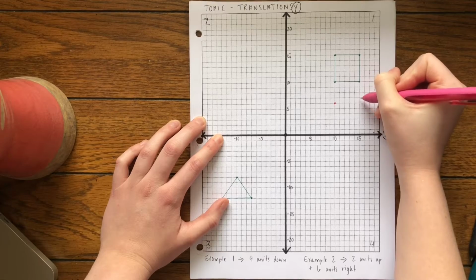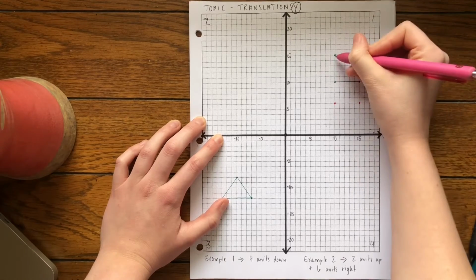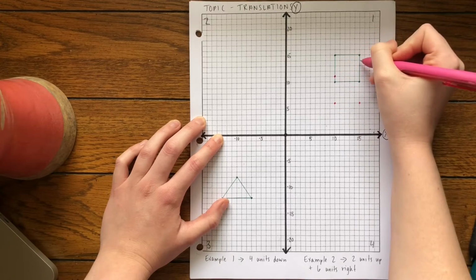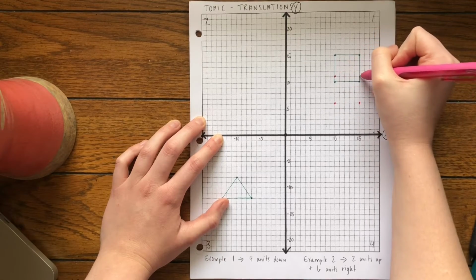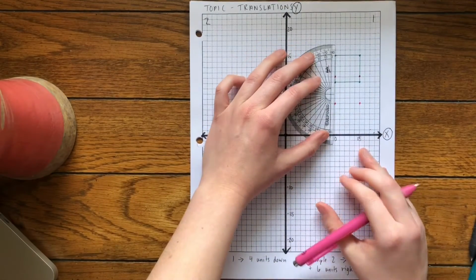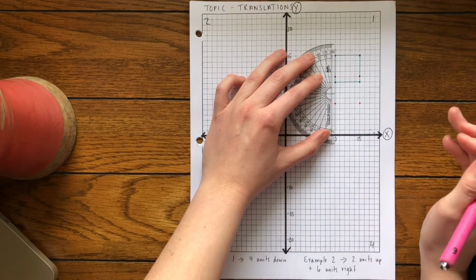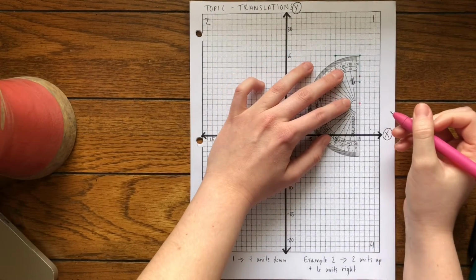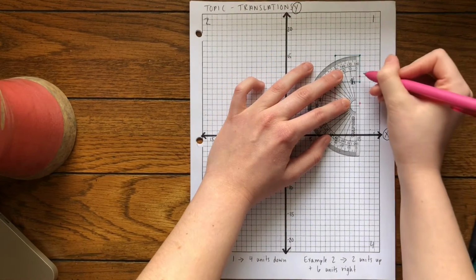1, 2, 3, 4. 1, 2, 3, 4. 1, 2, 3, 4. Good, so there's a bit of overlapping here in the shapes, but that's okay. And then I will just connect it with a straight edge. I'm just using a protractor. I don't have a ruler at home.